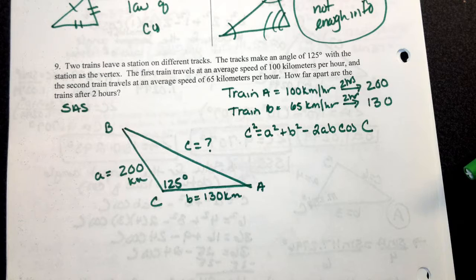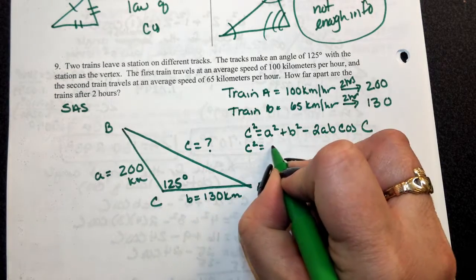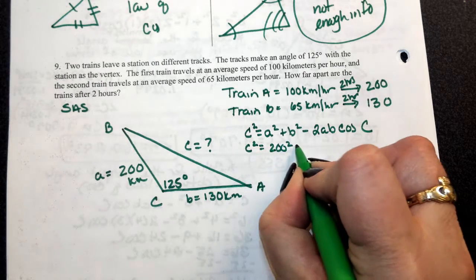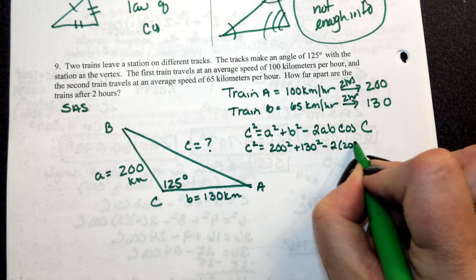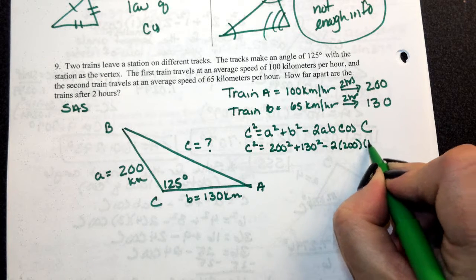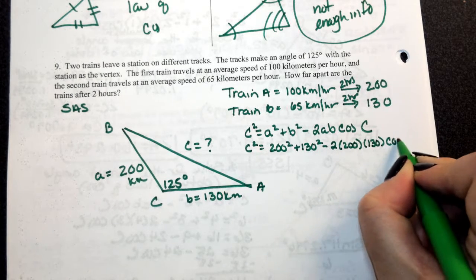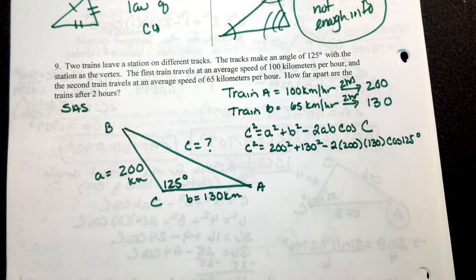They'll be given to you. Just make sure you know how to use them. So C squared is equal to 200 squared plus 130 squared minus 2 times 200 times 130 times the cosine of 125 degrees.